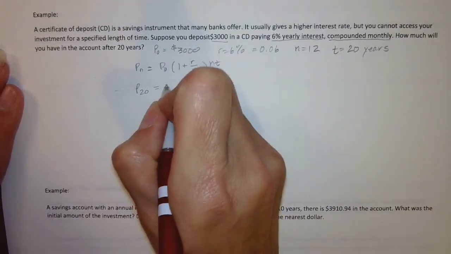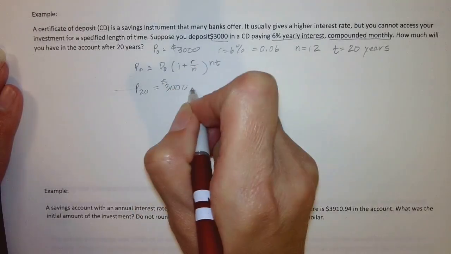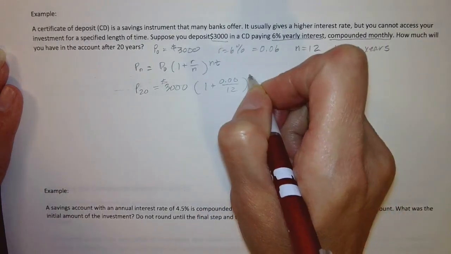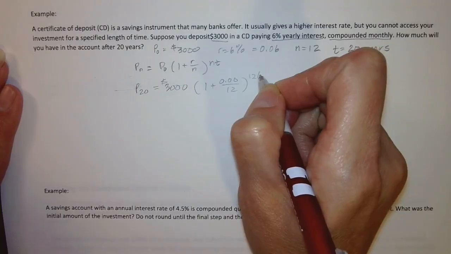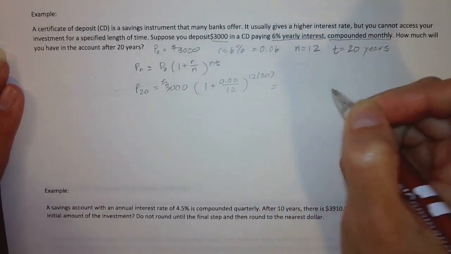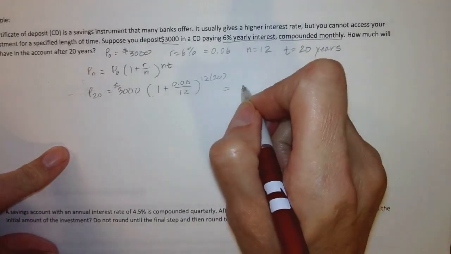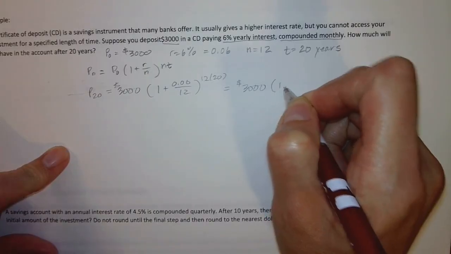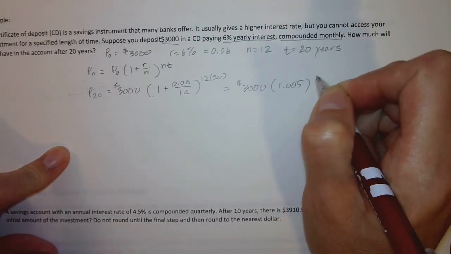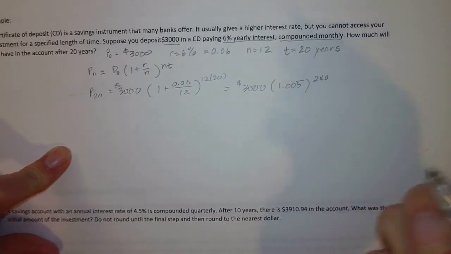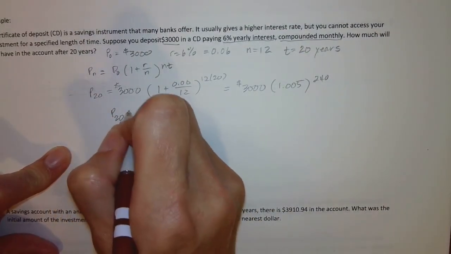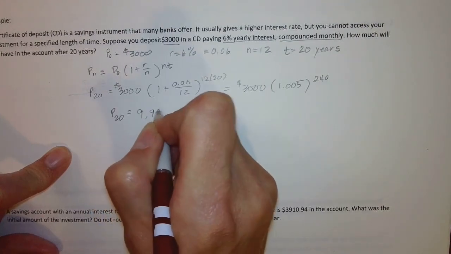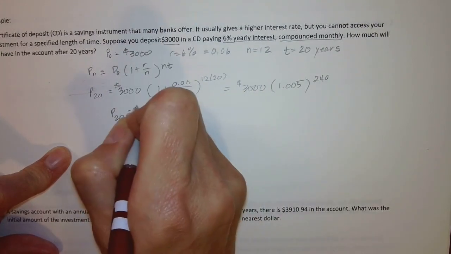P sub 20 equals P naught times 1 plus 0.06 divided by 12 to the 12 times 20 power. And that gives me 3,000 times 1.005 to the 240th power, and that gives me P sub 20 equals $9,930.61.